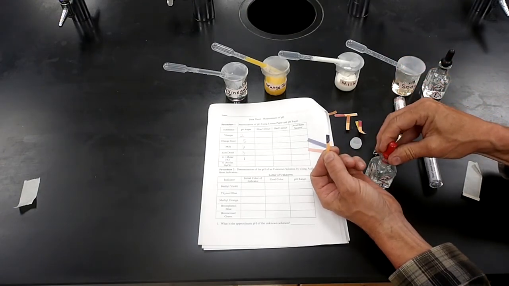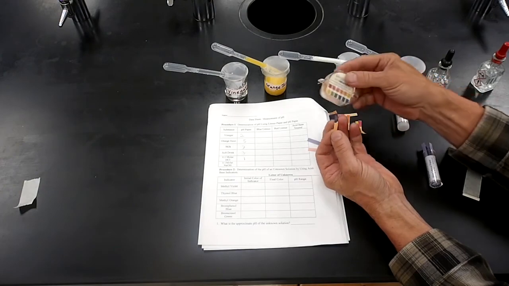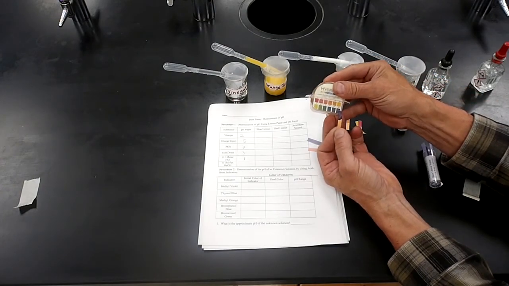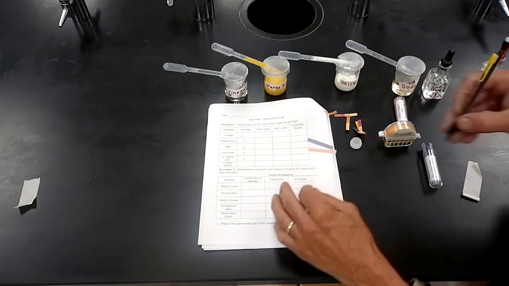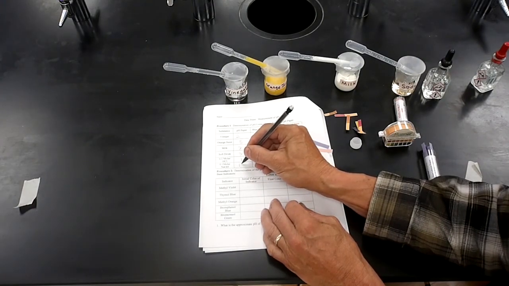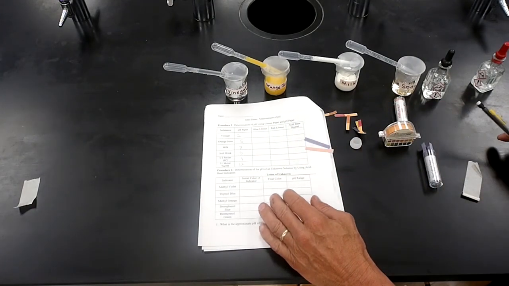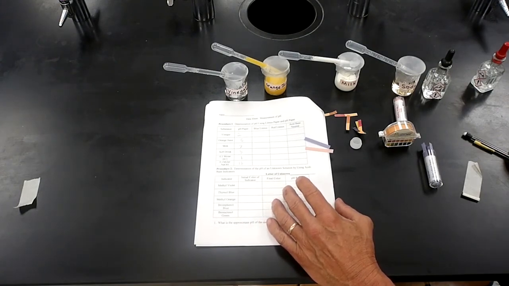Whoa, look at that. That is very blue. I'm going to call it 12. Sodium hydroxide is the main ingredient in drain cleaner, which has a very high pH.